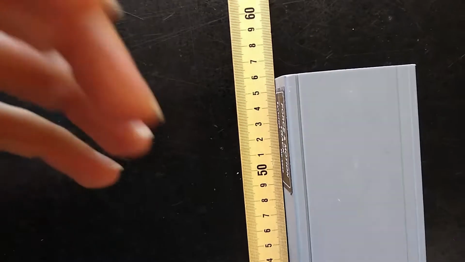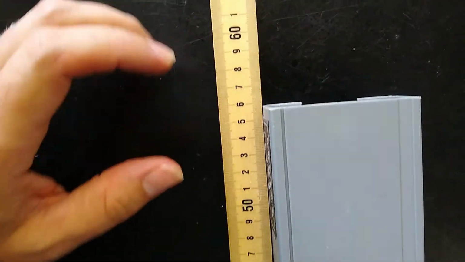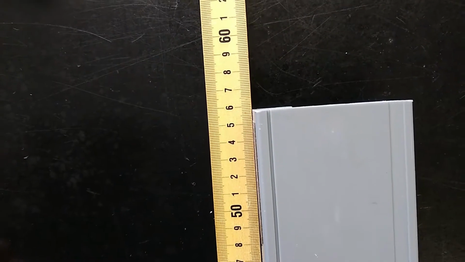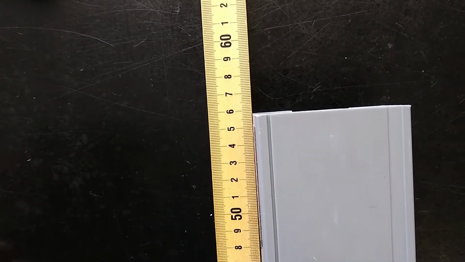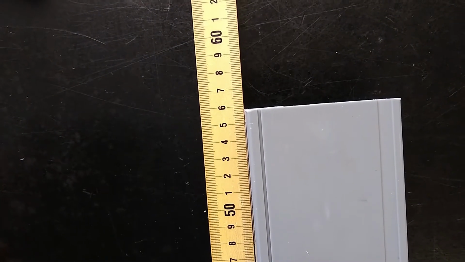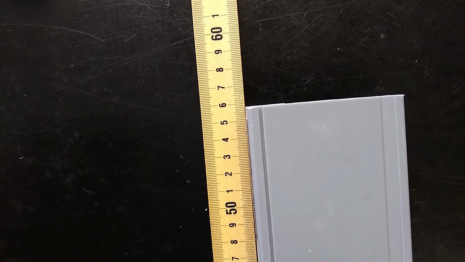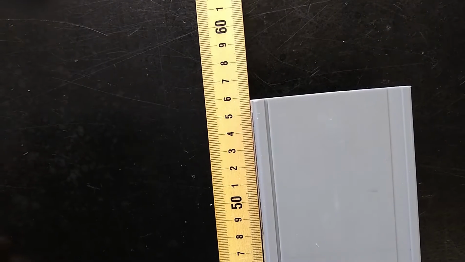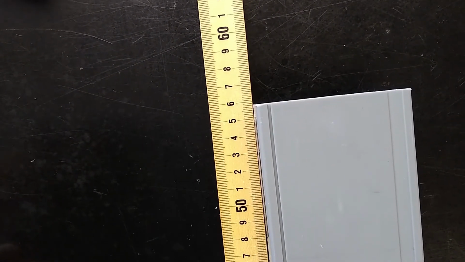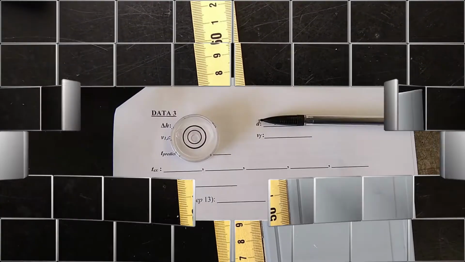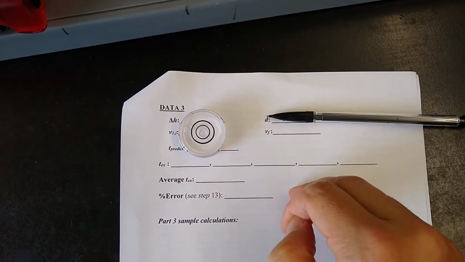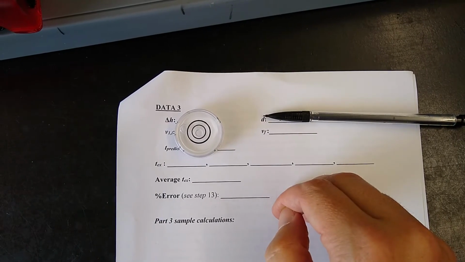Sorry about all the jiggling camera here. So you should be able to get easy 3 significant figures on this measurement. And 3 is good enough. If you really wanted to, you could estimate a 4th.